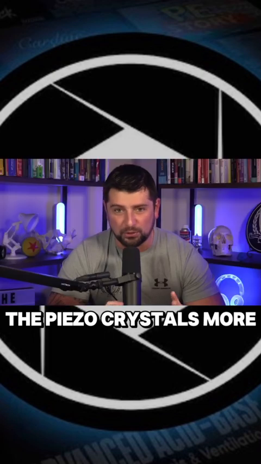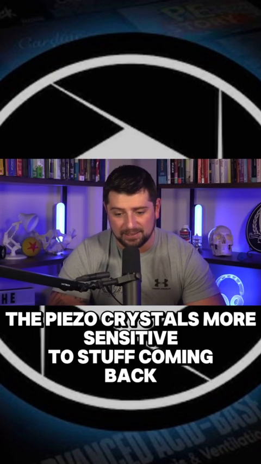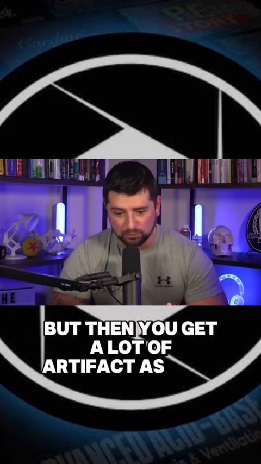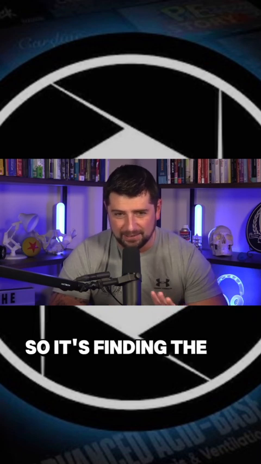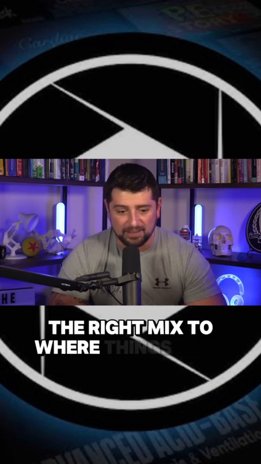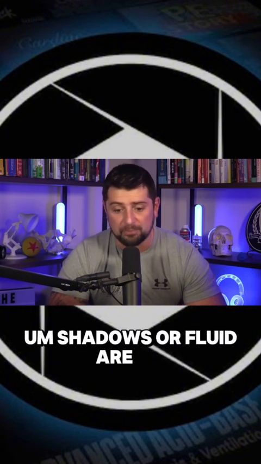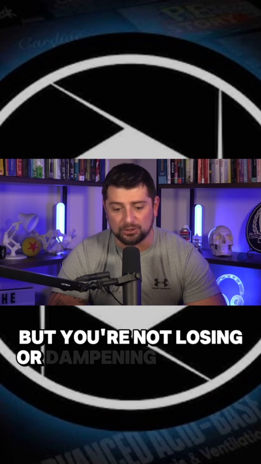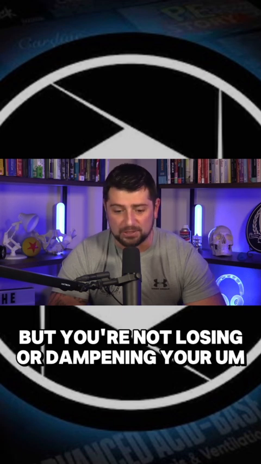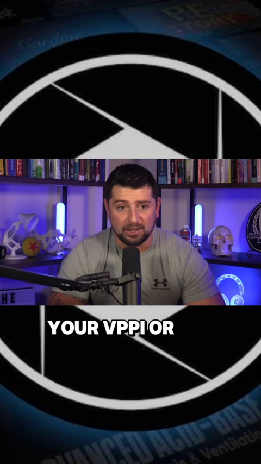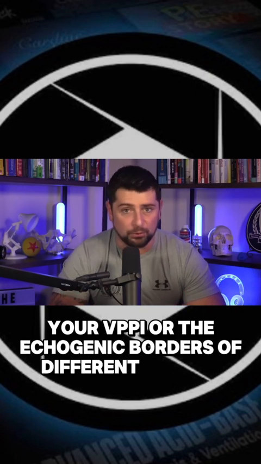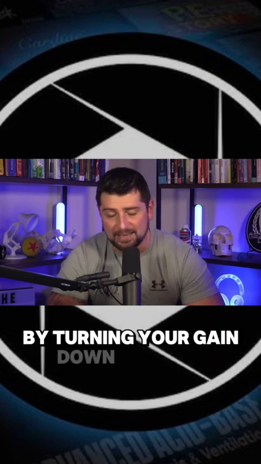And you could crank your gain up, which makes the piezo crystals more sensitive to stuff coming back, but then you get a lot of artifact as well. So it's finding the right mix to where things that should be dark, should be black or anechoic, like shadows or fluid are, but you're not losing or dampening your VPPI or the echogenic borders of different organs by turning your gain down too low.